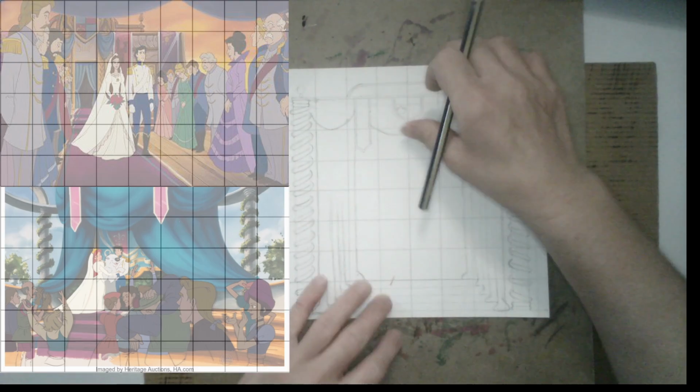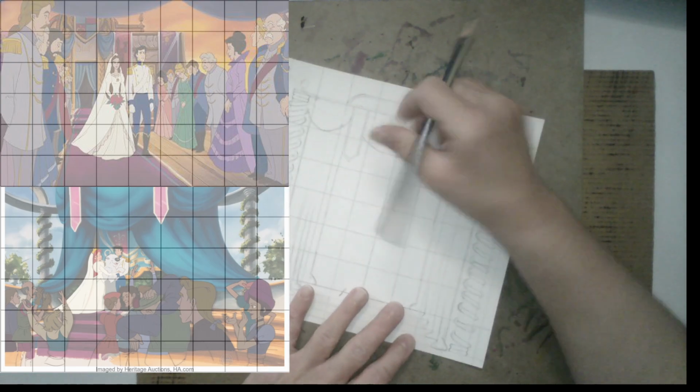Okay, so for sure there's another flag going on here.